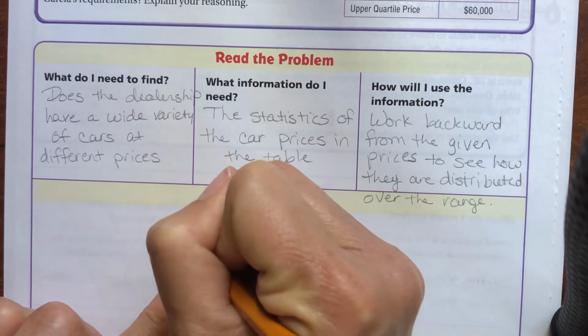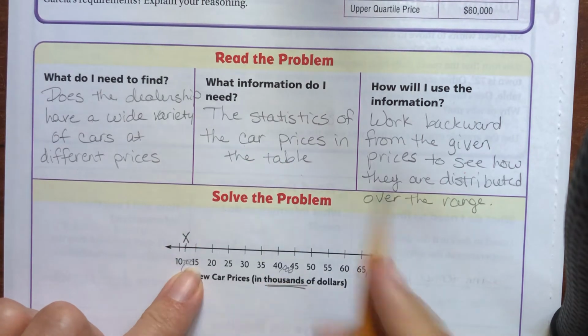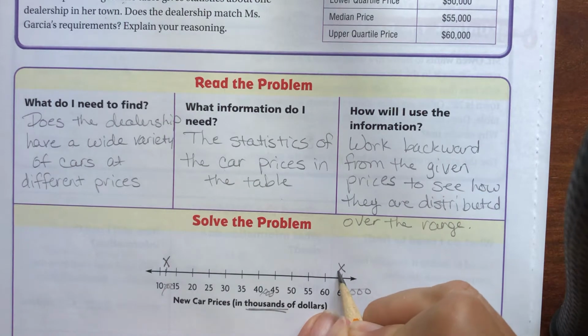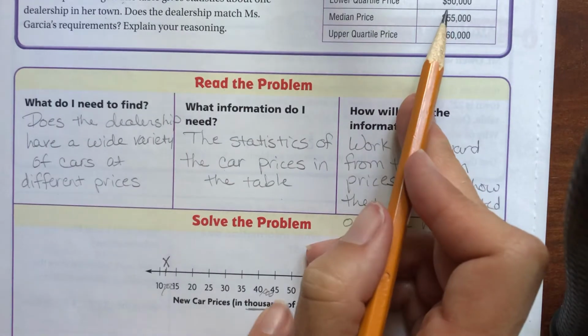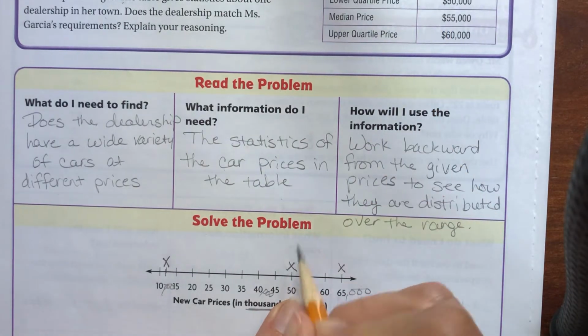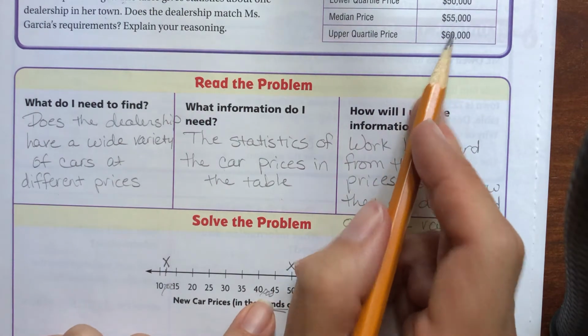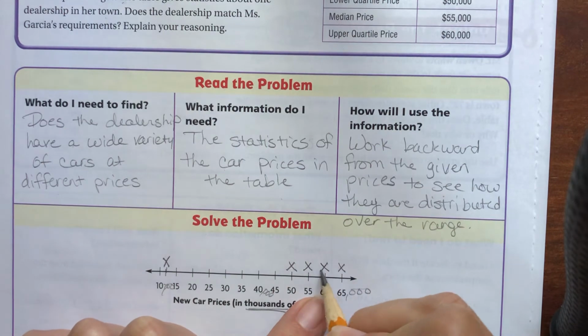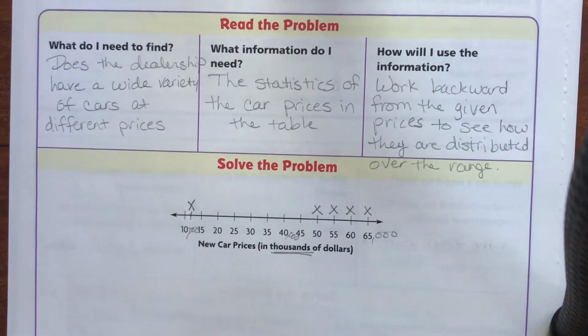So here we have one right there. Highest is 65. We have one at 50,000. We have one at 55,000. We have one at 60,000. Oh, now look at that.